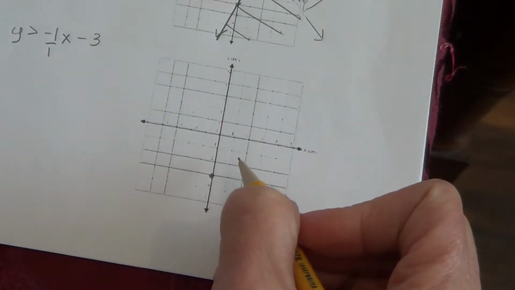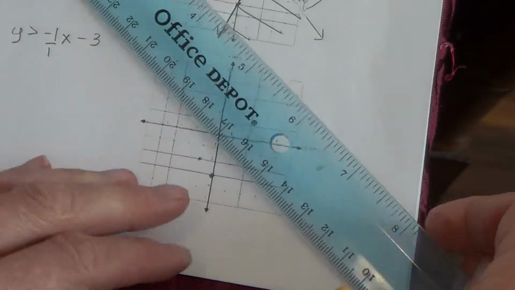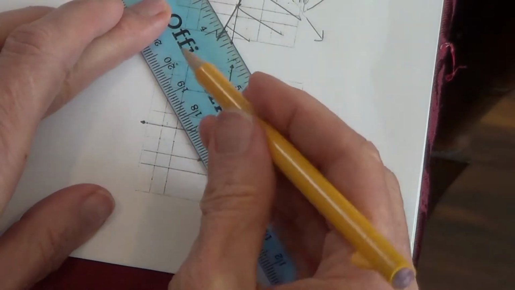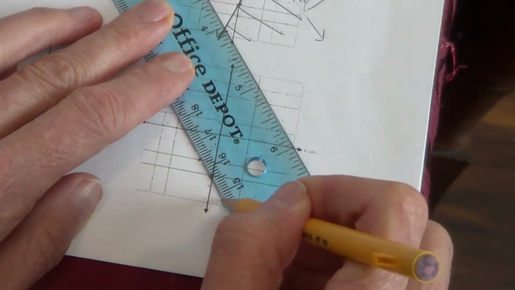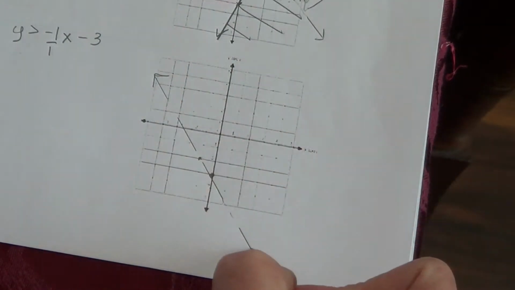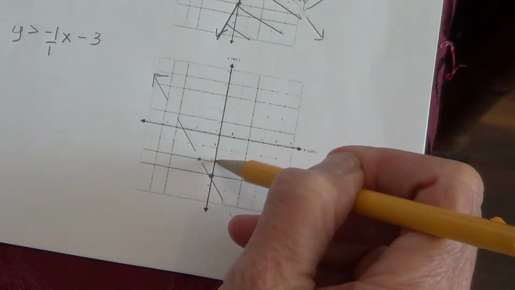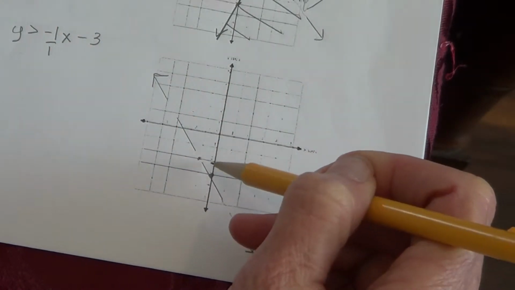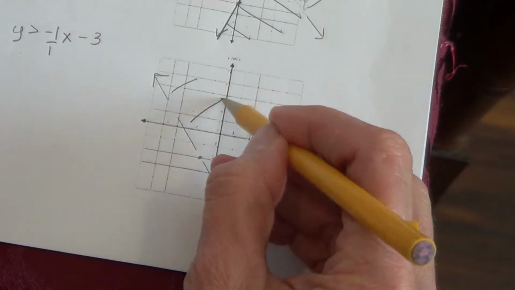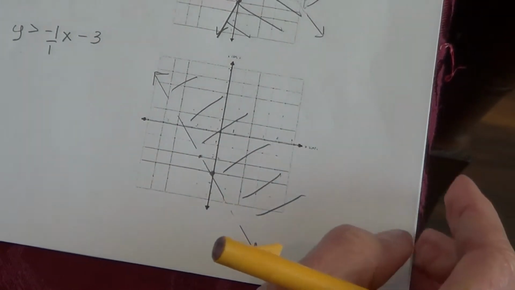Y-intercept of negative 3. It rose 1, ran 1 to the left this time. And we cannot be equal to, so we have to do the dashed line. Along with the dashed line, we say, which is greater, negative 2 or negative 4? Negative 2 is greater. Greater is going up on that line. So we shade that way.